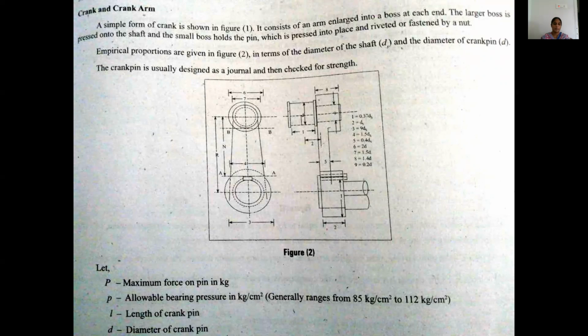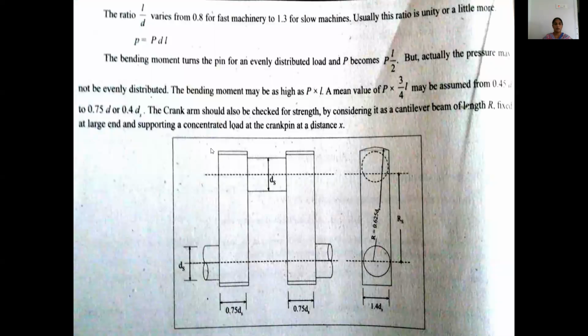Let P be the maximum force on the pin in kg, and the allowable bearing pressure in kg per centimeter square. Generally, it ranges from 85 to 112. L is the length of the crank pin, and D is the diameter of the crank pin. The ratio L by D varies from 0.8 to 1.2. Usually, this ratio is unity or a little more. P is equal to pDL. The bending moment on the pin for an evenly distributed load becomes PL by 2. But actually, the pressure is not evenly distributed, so the bending moment is P into L.